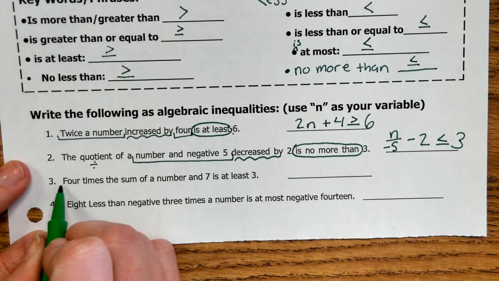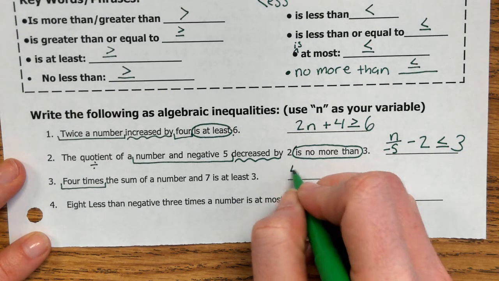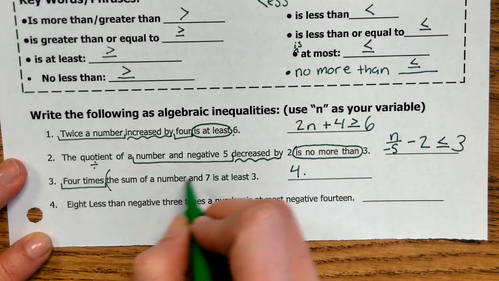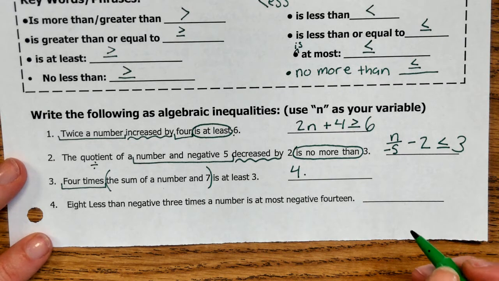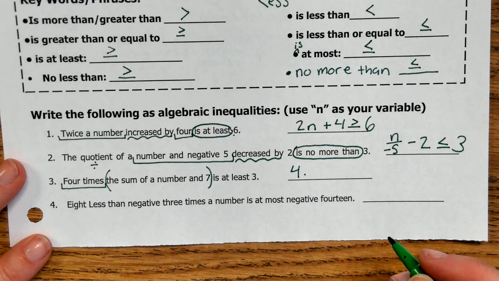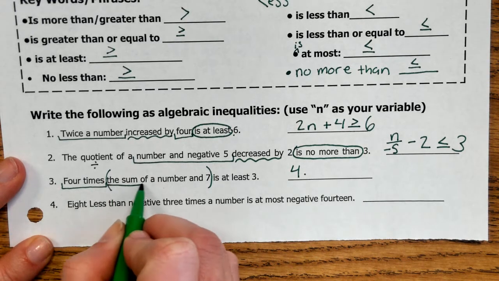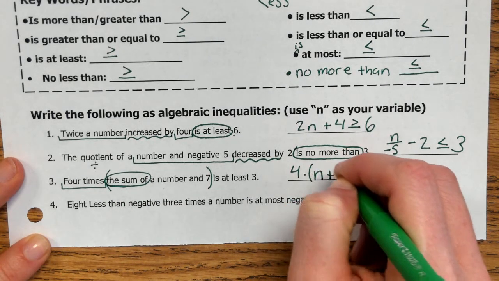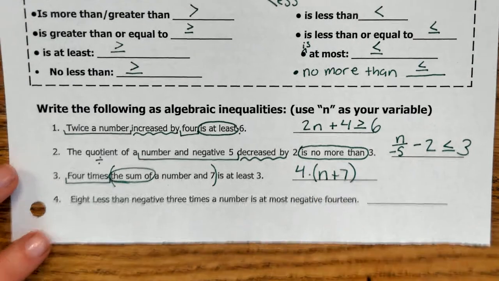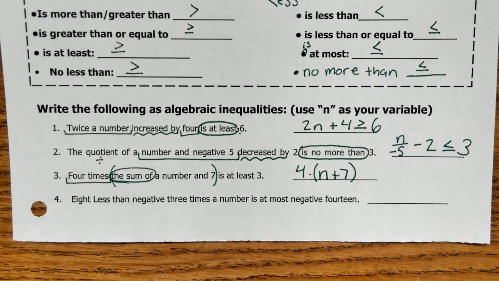Alright? 4 times, what does this mean? 4 times. The sum of a number and 7, what does that mean? What about plus? N plus 7. What about n plus 7 in parentheses? Why is it in parentheses? Because it says the sum of. That means we need the answer to that addition problem first, and then we can multiply by 4. So the sum of is the answer to the addition problem. Order of operations, we need to specify we do that first. To specify we do something first, we use parentheses.